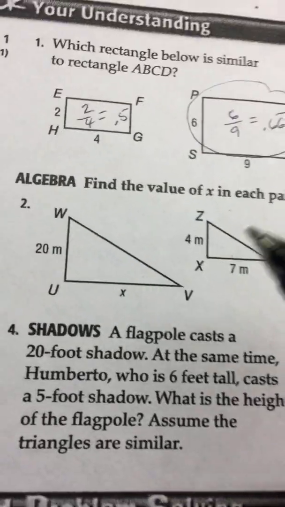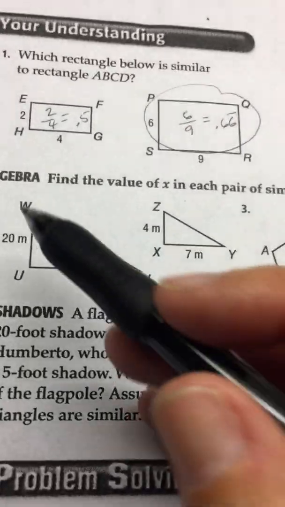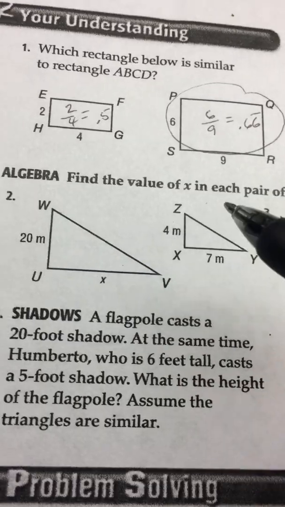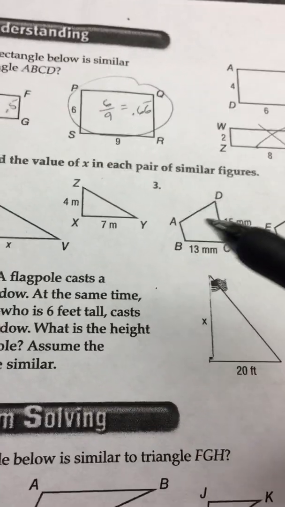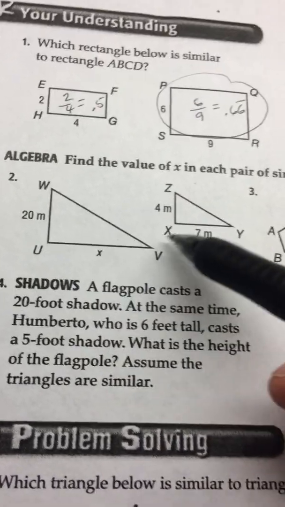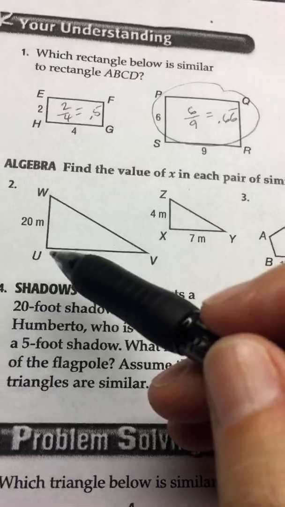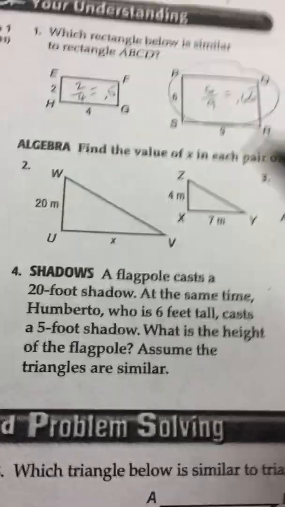All right, here's another one. Find the value of x in each pair of similar figures. What they love to do with these is if these two are similar, they're going to have you find the x. Let me find where x is. Oh, x is this length over here. So big X is the points. This is triangle XYZ, and this is triangle UVW.